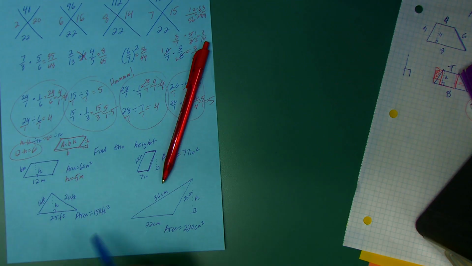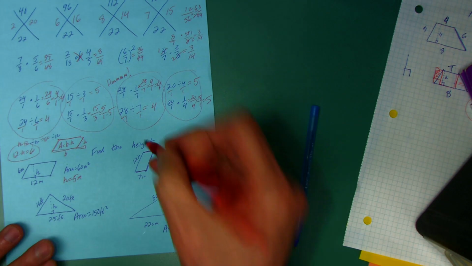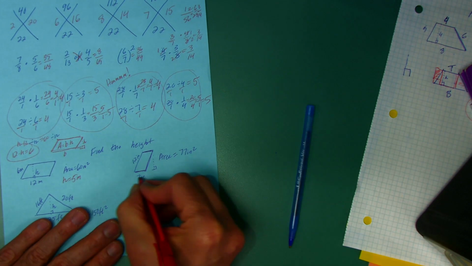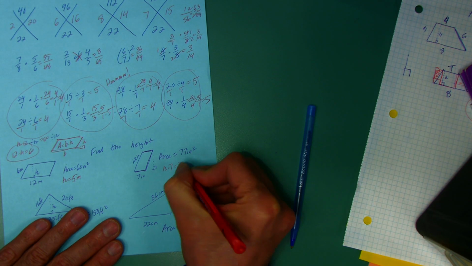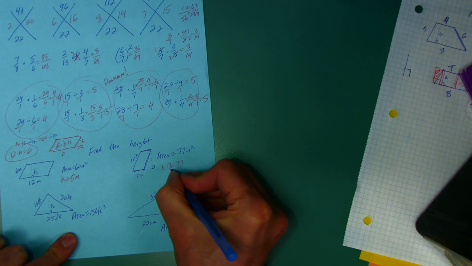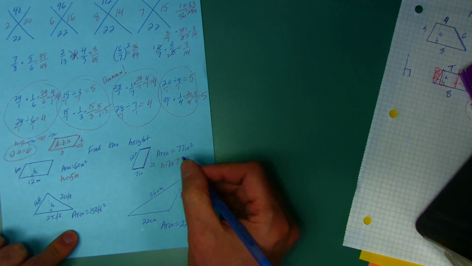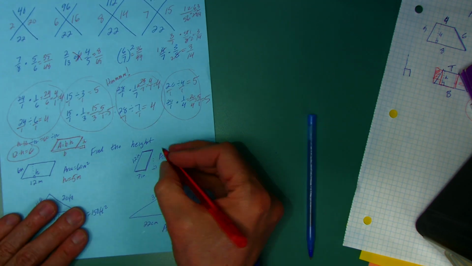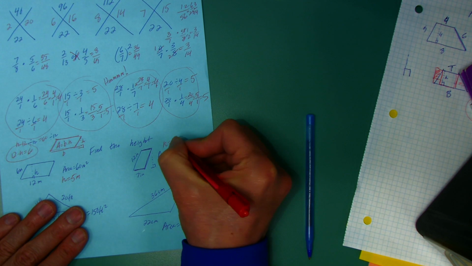So my equation stayed in balance, and then I end up with h equals 60 divided by 12, which is 5. Here, 7 times the height, or the height times 7 equals 77. Now, if I want to get the h by itself, I have to divide this side by 7. And if I do it to that side, do the same thing to the other side. And what's the height going to be here? Hopefully we figured out 11 inches.